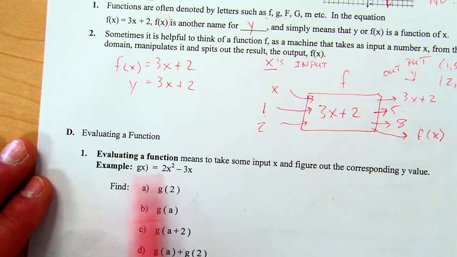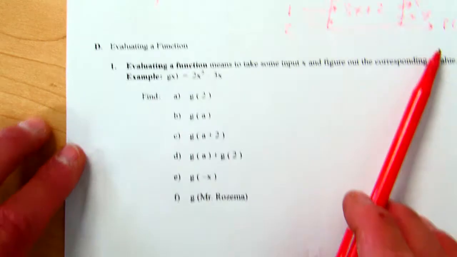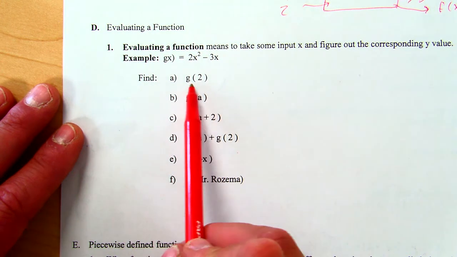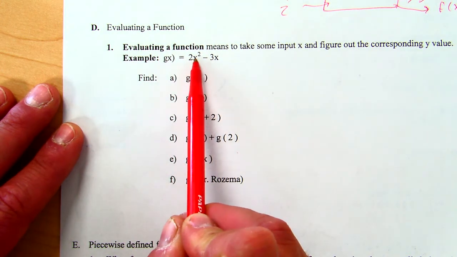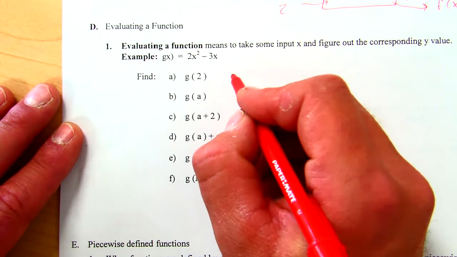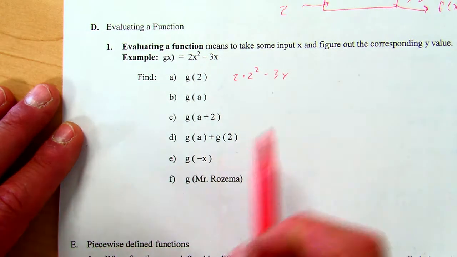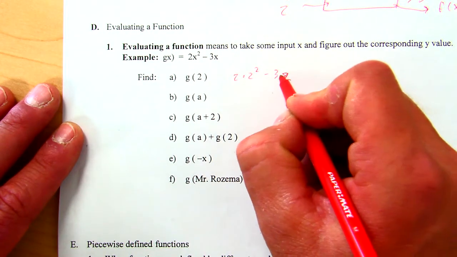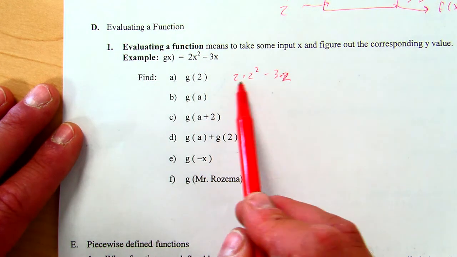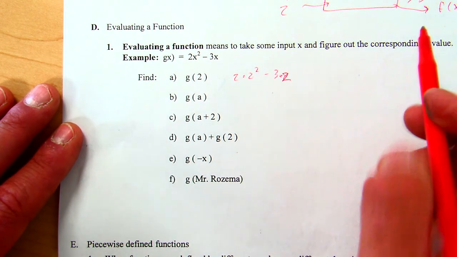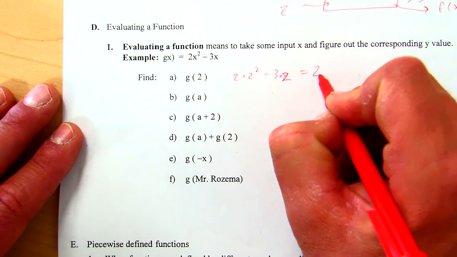So evaluating a function down here, this is the last thing that we'll talk about. Evaluating a function just means plug the number in. So if I have g of 2, that means take the number 2 and plug it in. So I have 2 times 2 squared minus 3 times 2. If I follow PEMDAS, 2 squared is 4, 2 times 4 is 8, 3 times 2 is 6, and 8 minus 6 is 2 for an answer.